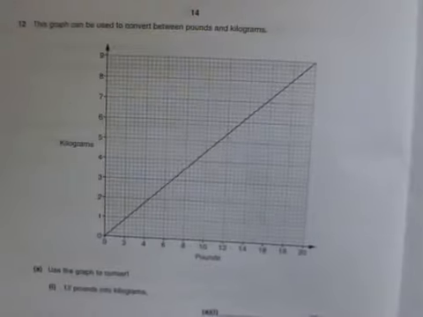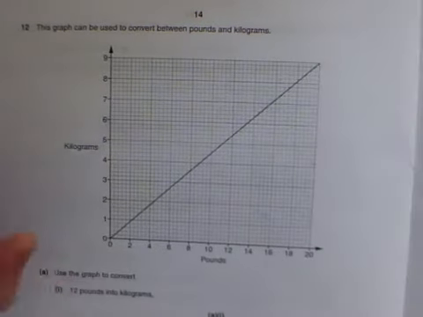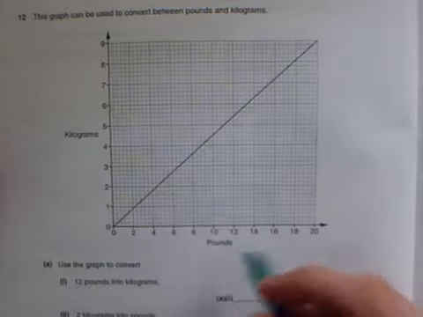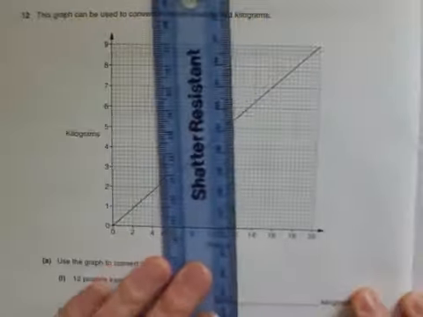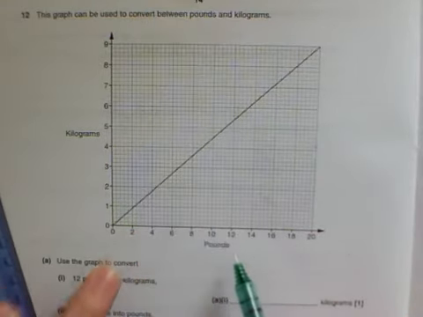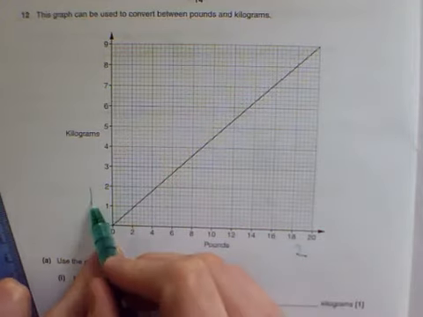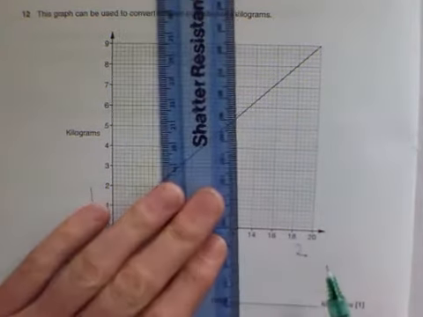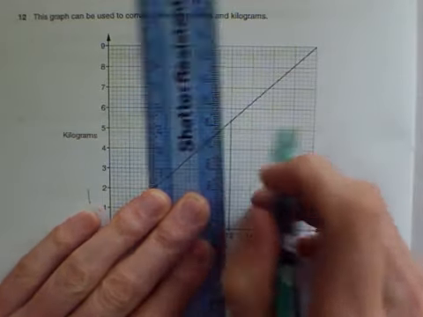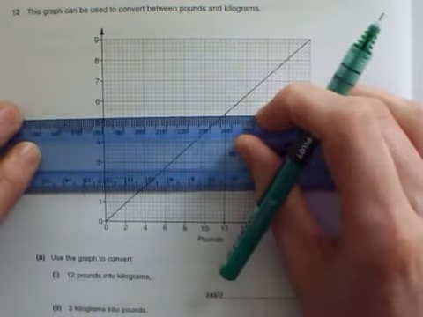Okay. This graph can be used to convert between pounds and kilograms. Use the graph to convert 12 pounds into kilograms. So I want 12 pounds. Make sure I've got the pounds on there. Yep. Just be careful here, because this one is going up in 2s. That's going up in 1s. But 12 is clearly there on that line. So use 12. Up we go. Read across from there. Be very accurate.